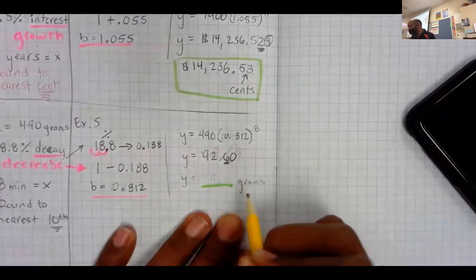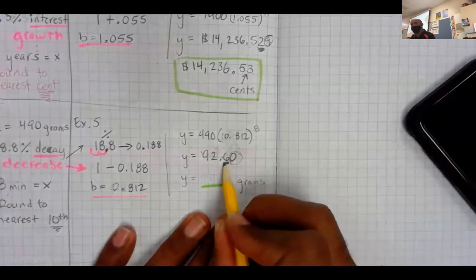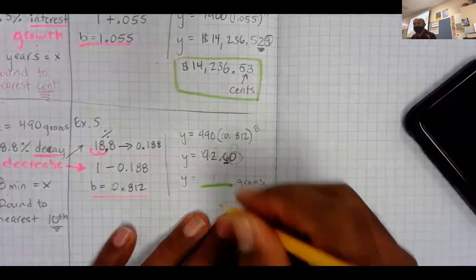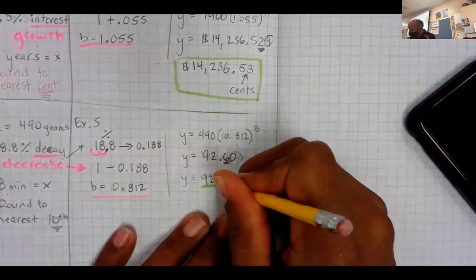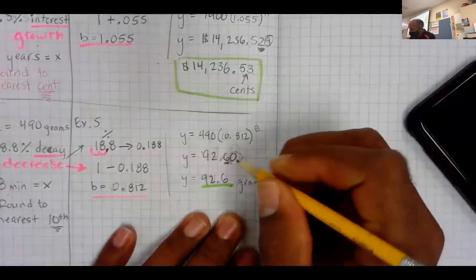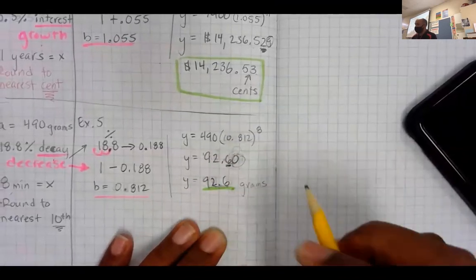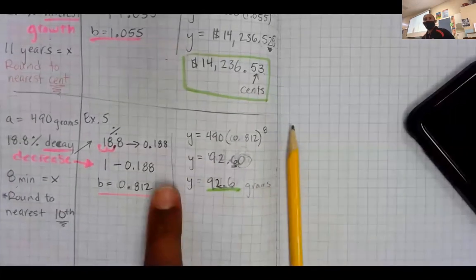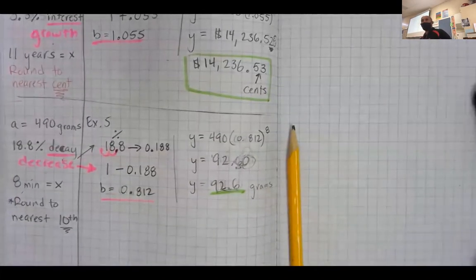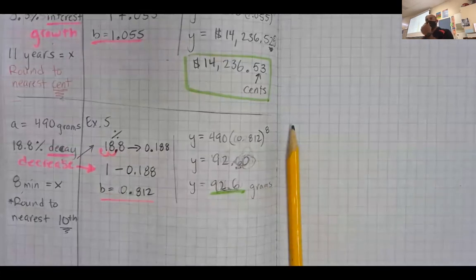And look here, the 0 doesn't do anything, so this ends up being 92.6. My fault. I don't know how I made the mistake on the calculator, unless I typed something wrong, but that can happen.